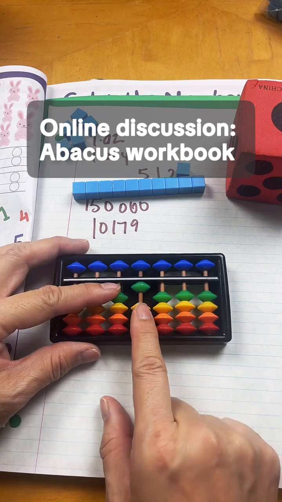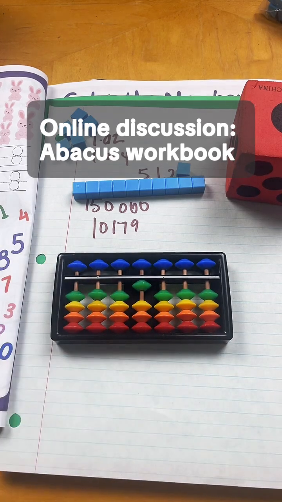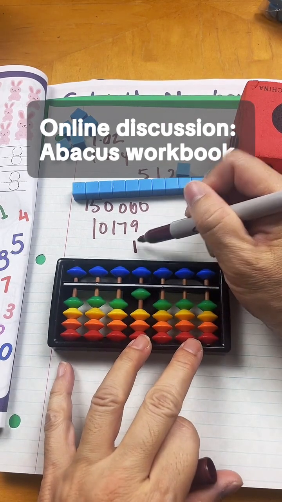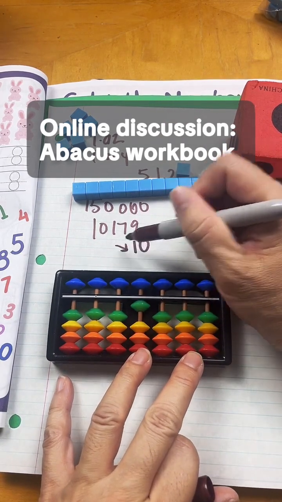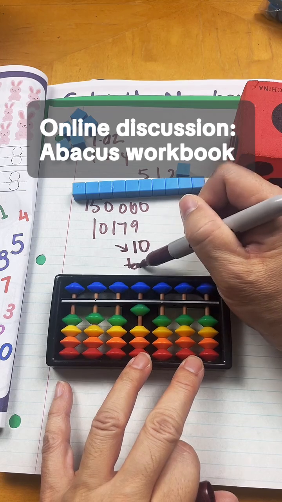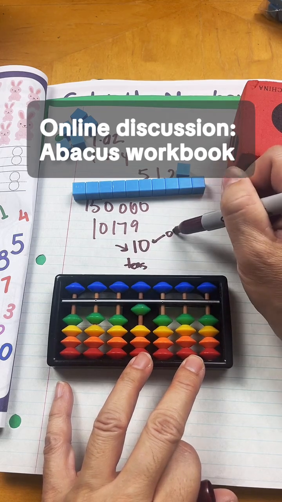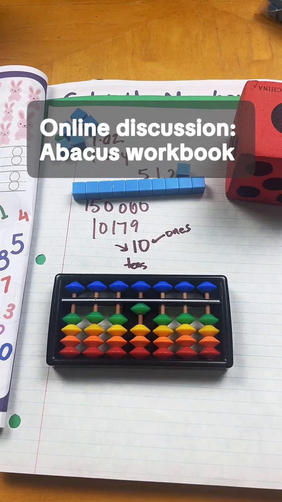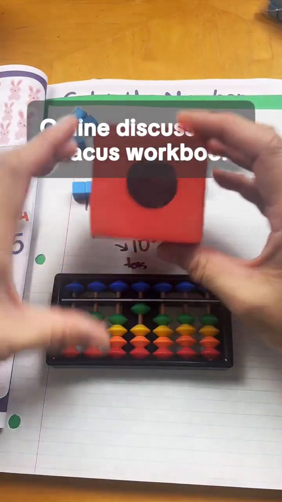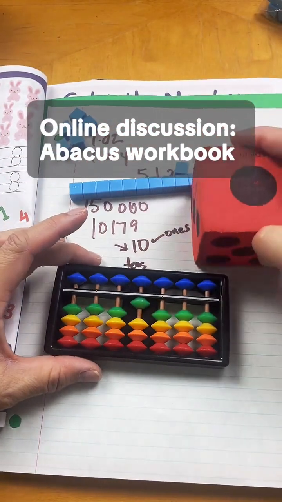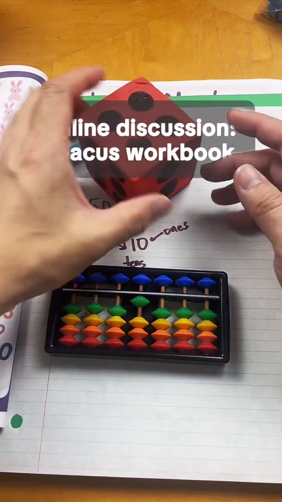This is more representative when we write, right? Let me know if you have any questions. So when we do 10, you notice it's 10 and 0. So this is the tens place. And then this is the ones place. Right? But on the die, we only have up to 6. So we have on the die, we have 6. And then we have 4.